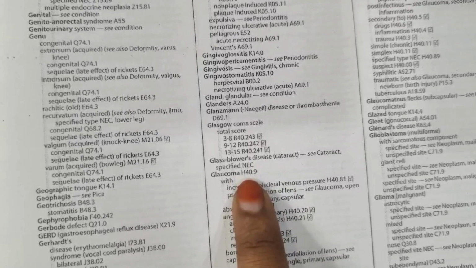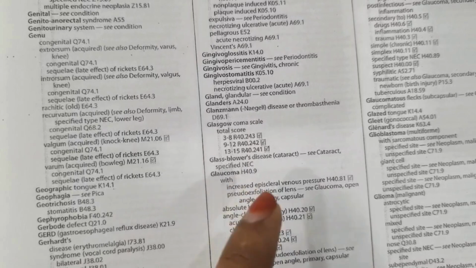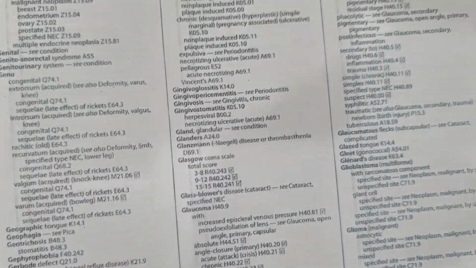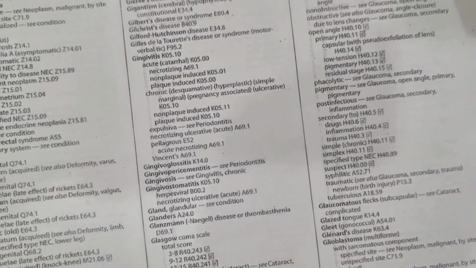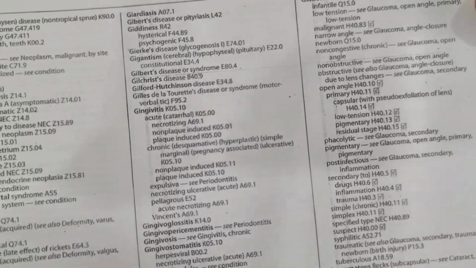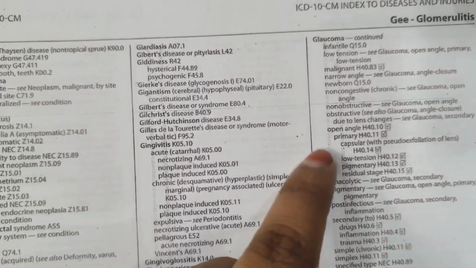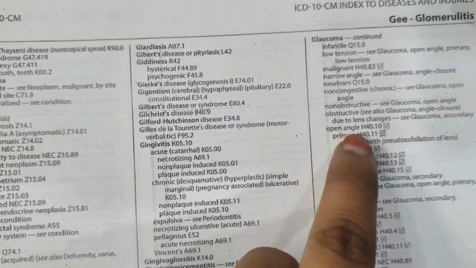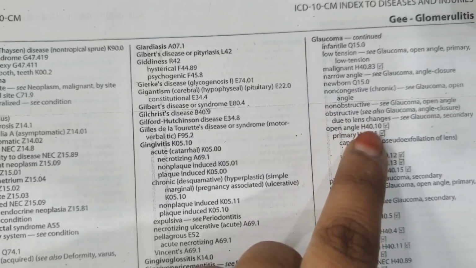But what I have specified is open angle glaucoma. So under glaucoma, I need to search for the word open angle. Do we have that? Yes, you can see this. So this comes under glaucoma. Under glaucoma, you can find a word called open angle. What is the code they have mentioned here?